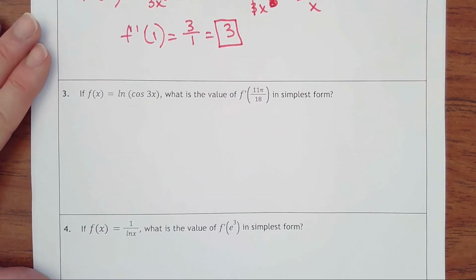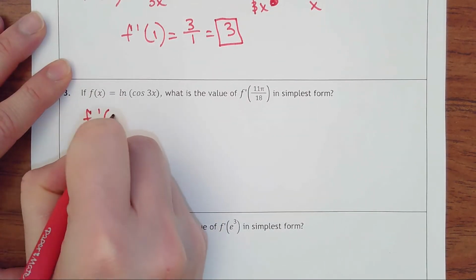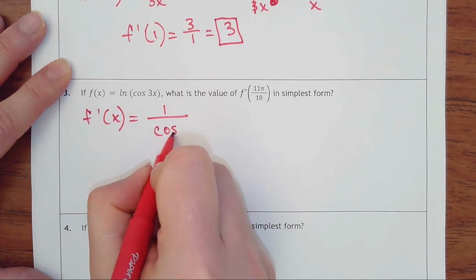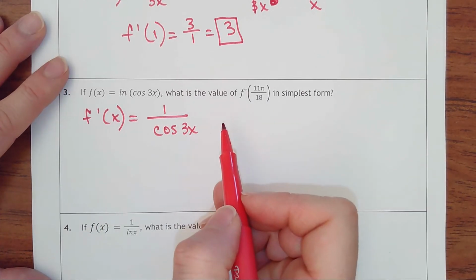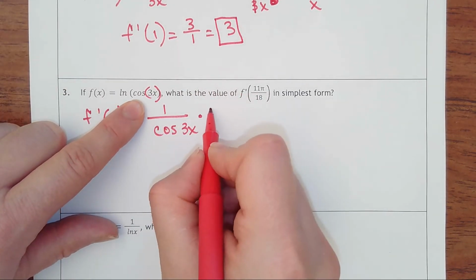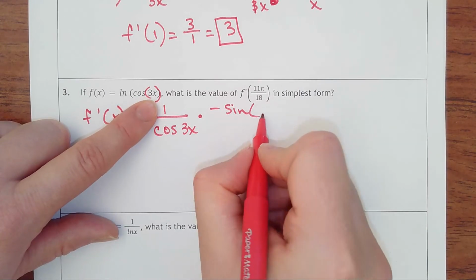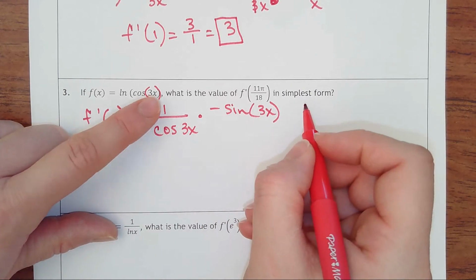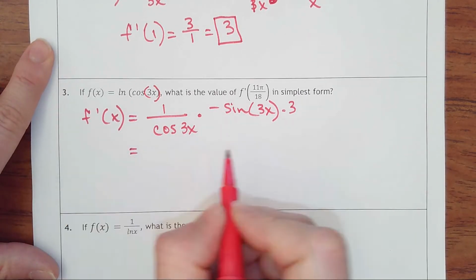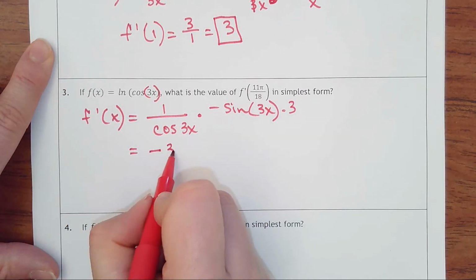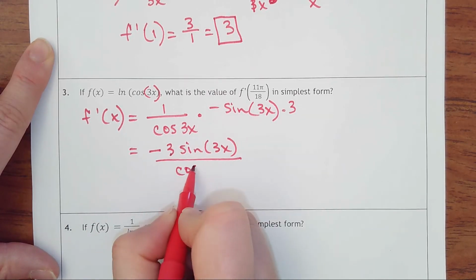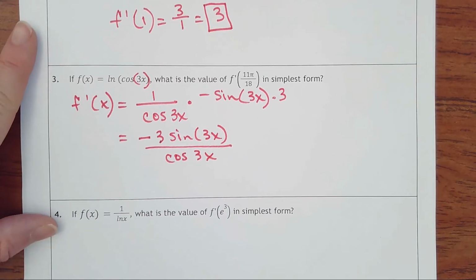Number 3 has a trig value. So it'd be 1 over this inside part, cosine of 3x, times the derivative of the inside, which is the cosine, that would be negative sine of, keep this 3x, times the derivative of the inside part, since it's not just x, would be times a 3. And so fixing that, I get negative 3 times sine of 3x over cosine of 3x.